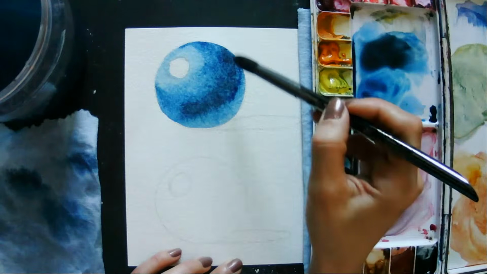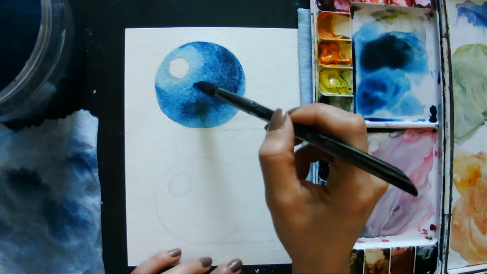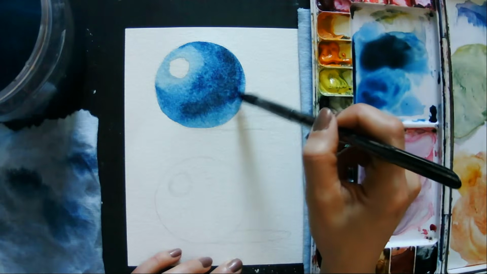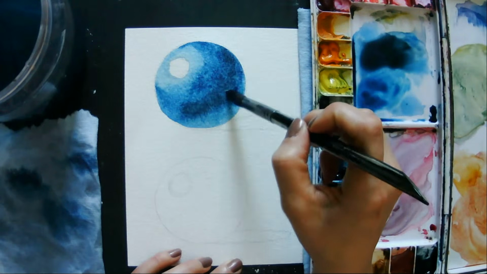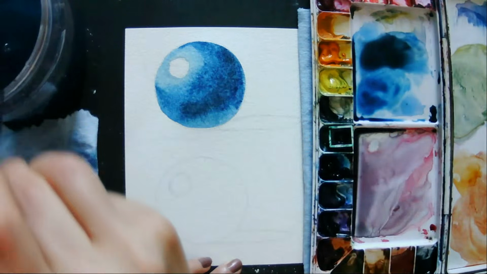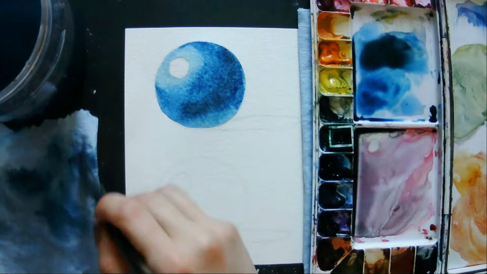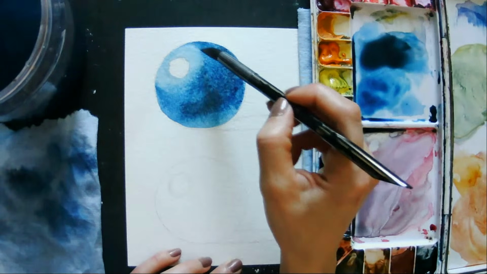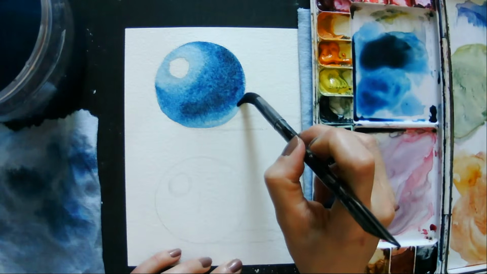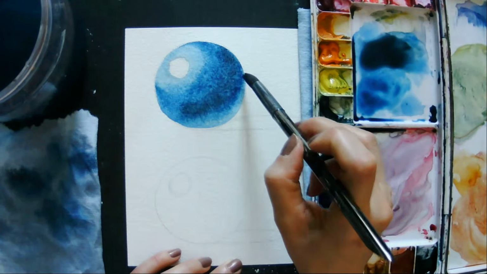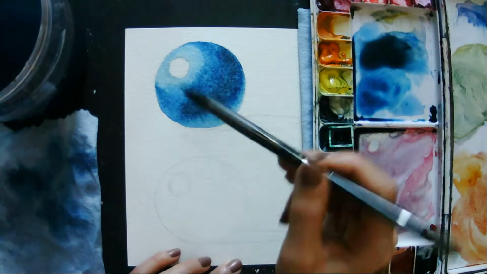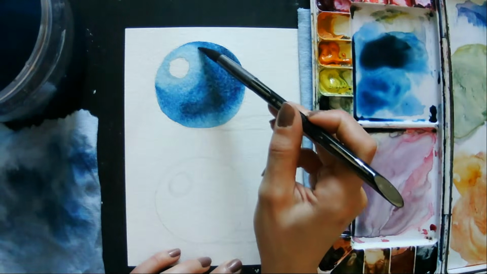And just go for it. Sculpt while the paper is still wet. All right, I'm just gonna do a little bit of cleanup work. Lifting some paint off the reflected light section. And I'm gonna leave this alone.